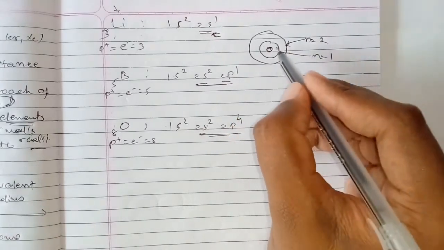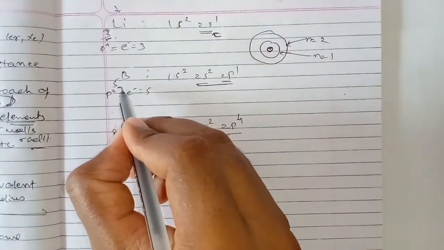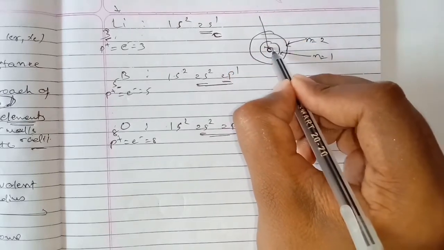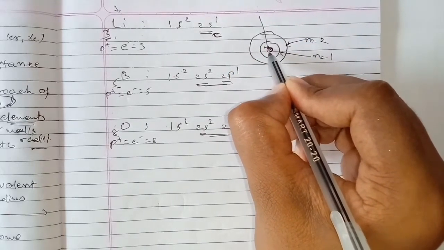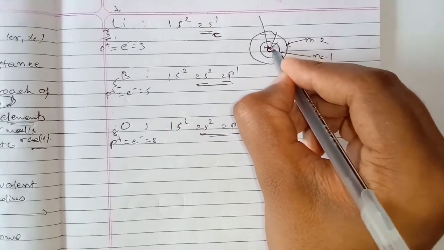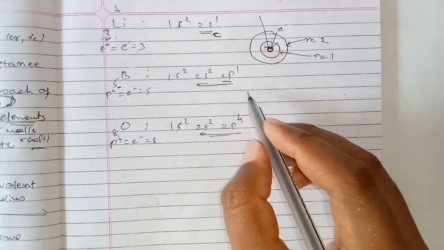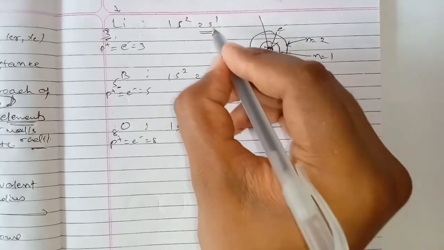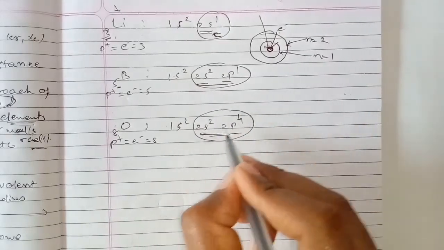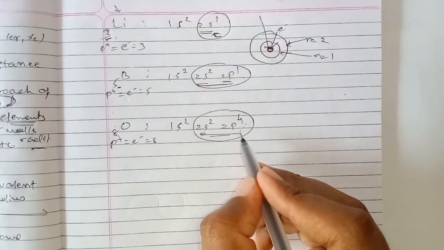Second thing here: as the atomic number increases, the nuclear charge of the nucleus increases, and the distance between the nucleus and electron remains constant, because the valence shell remains the same.